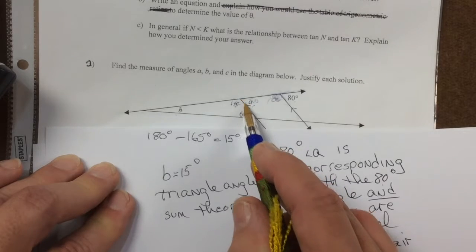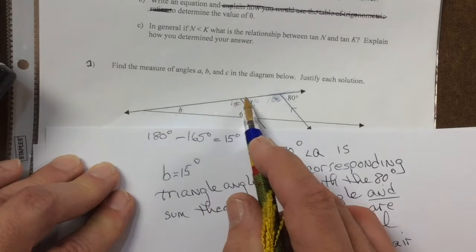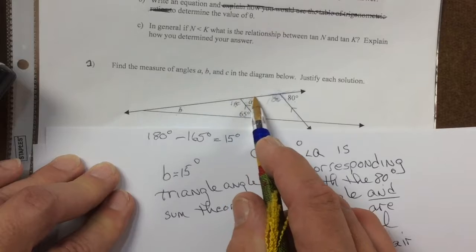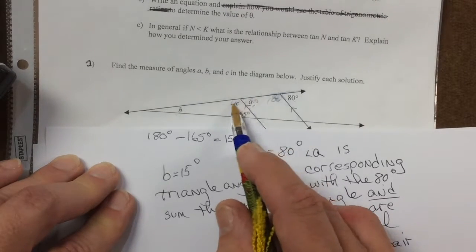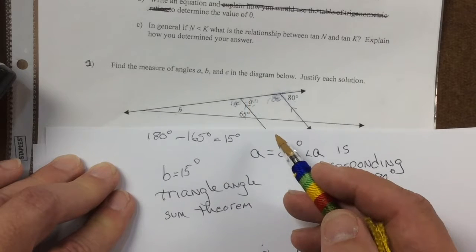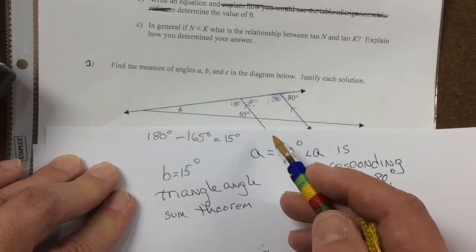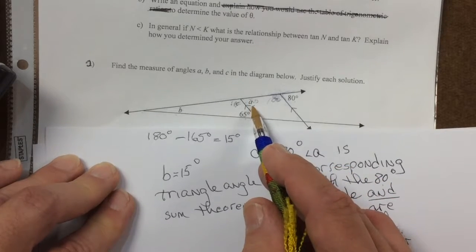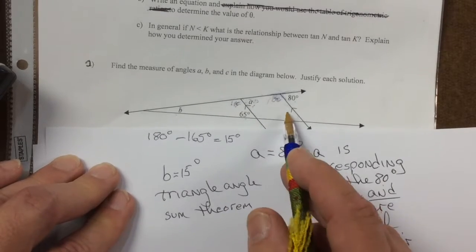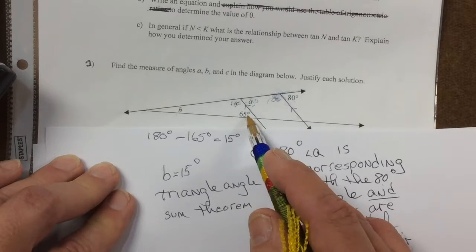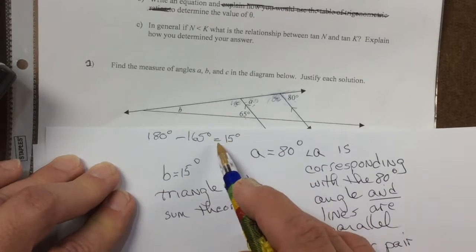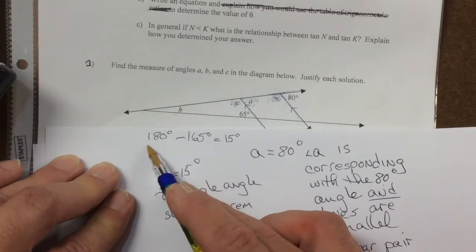They are adjacent angles, and the sides that they don't share form a straight line. So these two angles added together have to be 180 degrees. Oh. This one's 80. That makes this one 100. And you just add 65. You already got 100 plus 65 plus B has to equal 180.